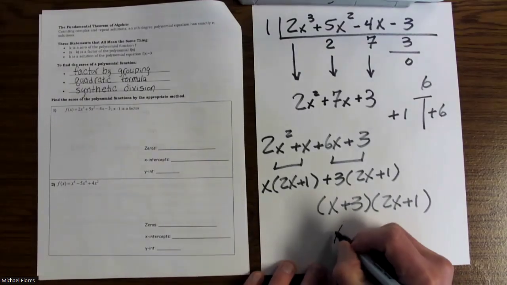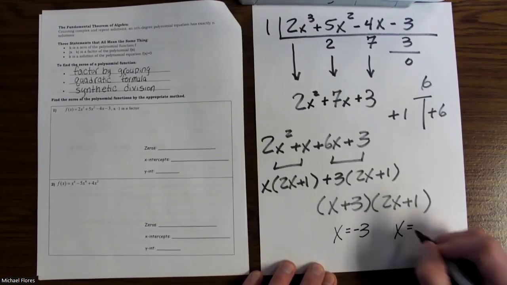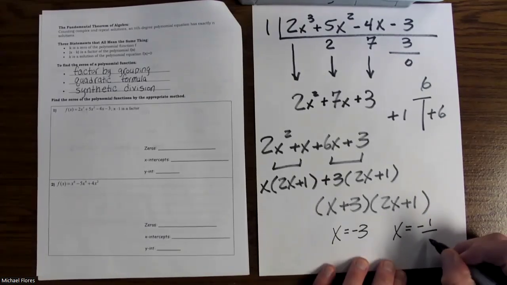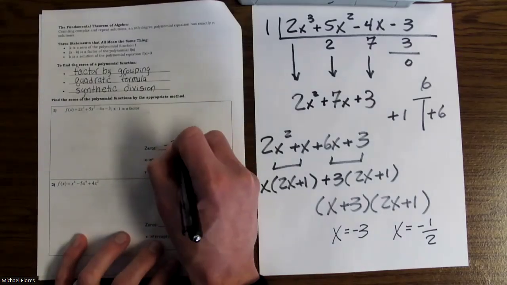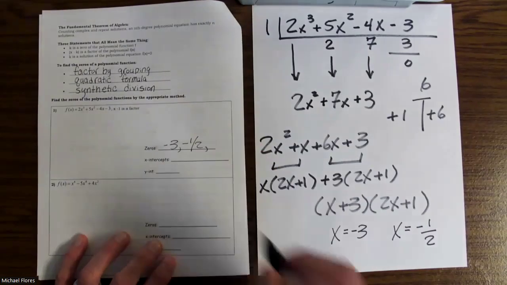And if you did that, here you'd get -3. Here, you would have to subtract 1, divide by 2. We have now found the zeros. We have now found the x-intercepts. They're the same thing in this case. So -3, -1/2, and I'm missing 1.